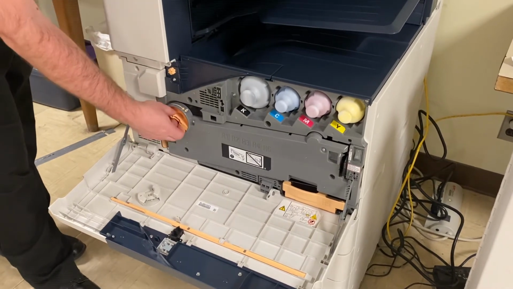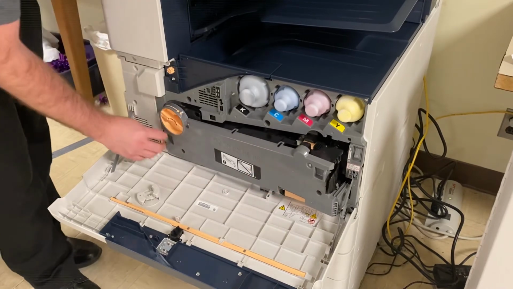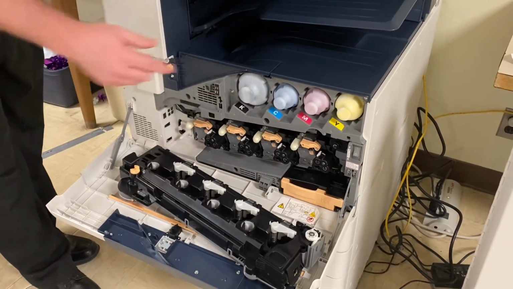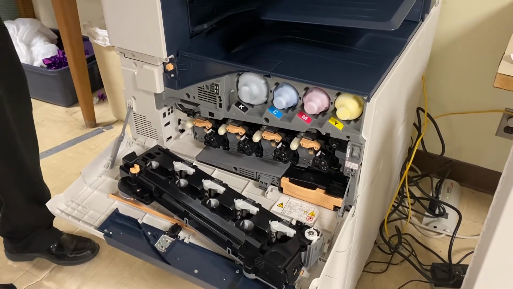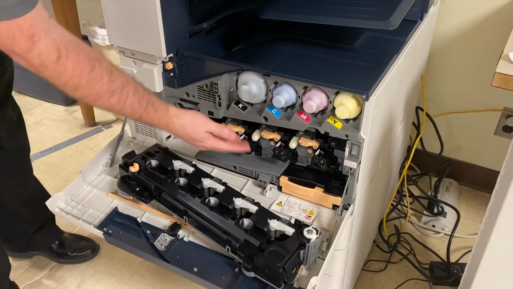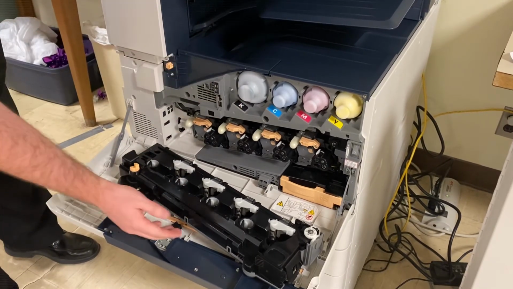If we unlock this transfer and fold it out, on both sides, I'm sorry. Behind this door, these are the drums. So again, it looks a little bit different, but the supplies are located in the same area. And to change any of them, they all just slide out and the new one would slide in place.